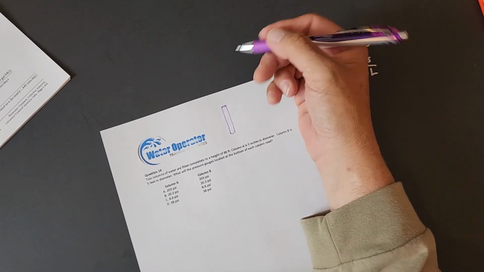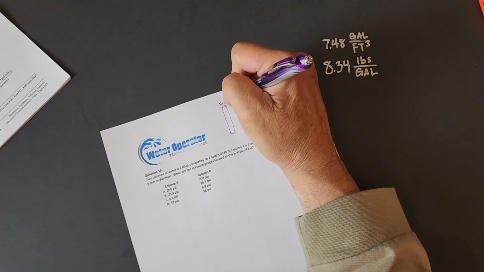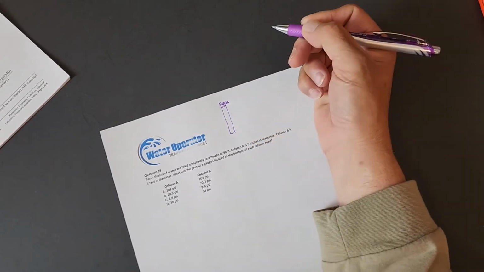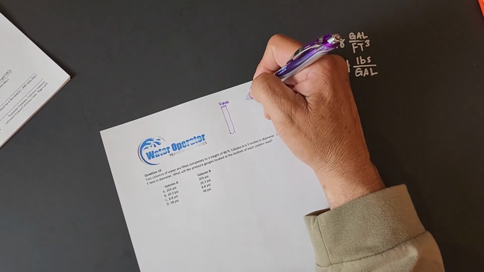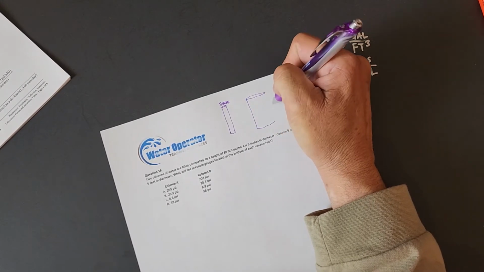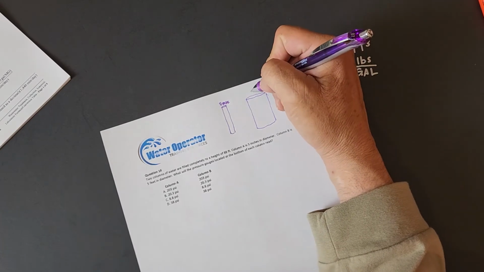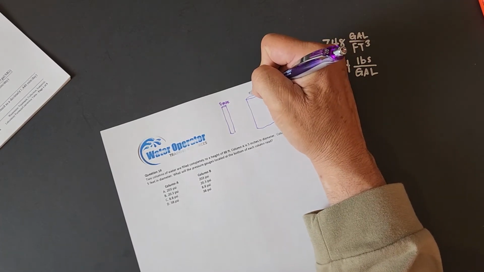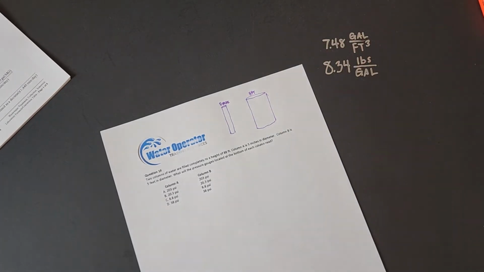And this one is 5 inches in diameter. We have another column, which is much larger. And this one is 5 feet in diameter. Does it matter what the diameter is?